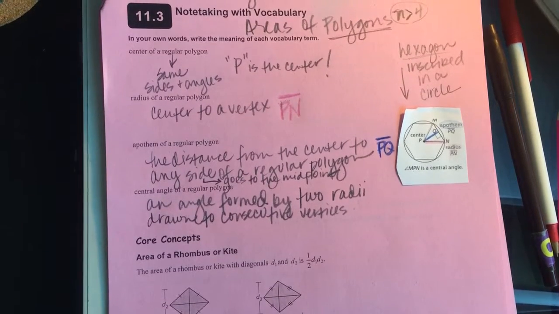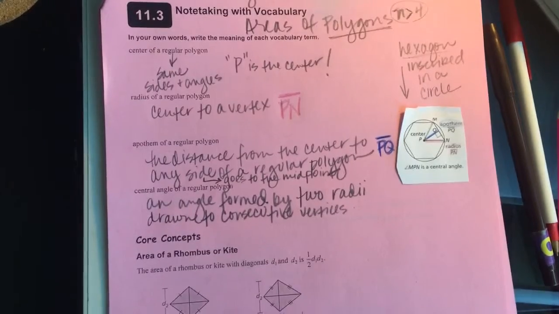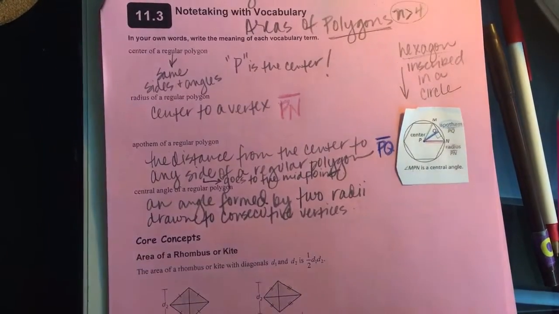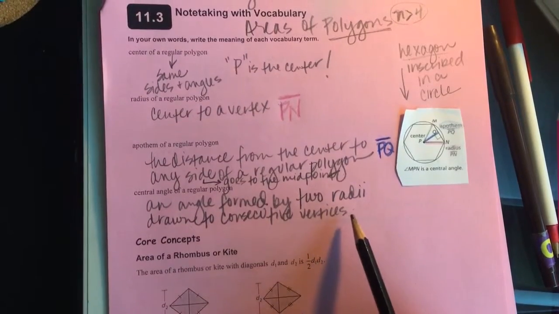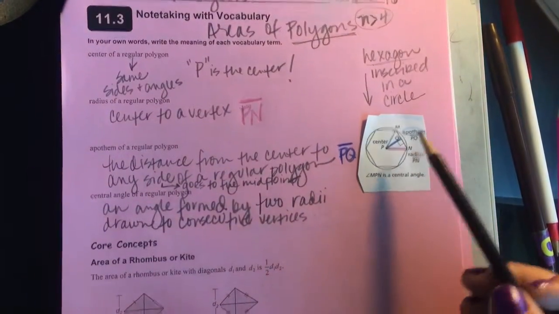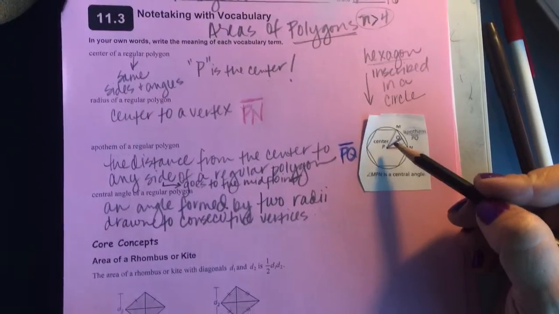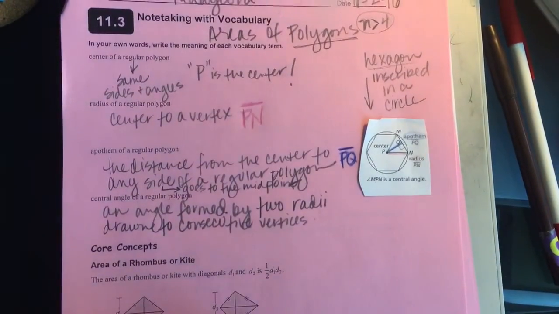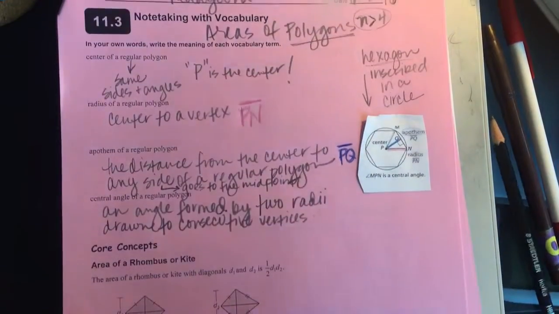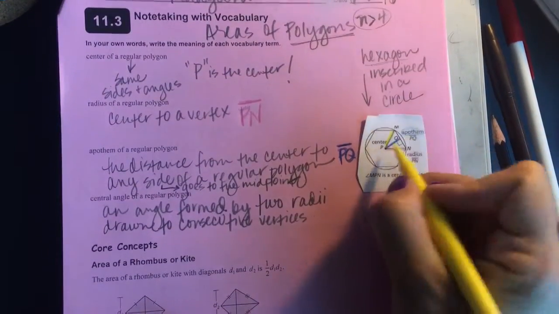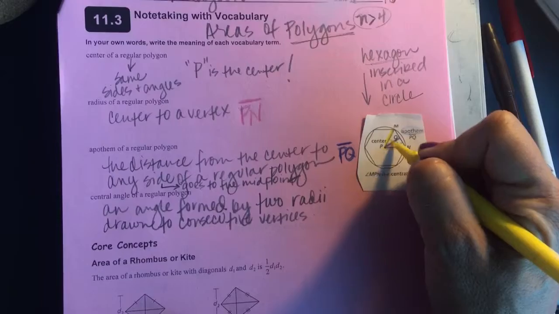An angle formed by two radii drawn to consecutive vertices. Now, there's another little concept that goes on here. You see how they're talking about P to M as a radii, just like P to N was, and they were referring to this central angle that's going on here. I don't want you to highlight or anything, I just want you to kind of see it.